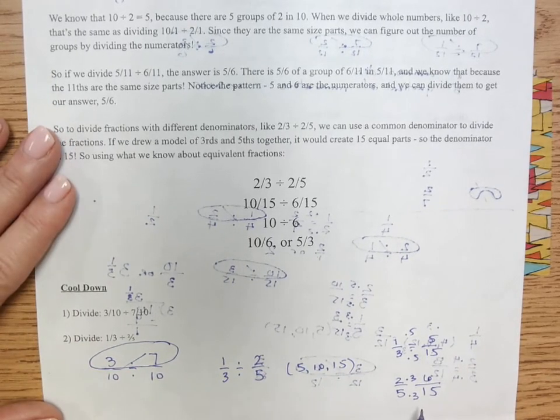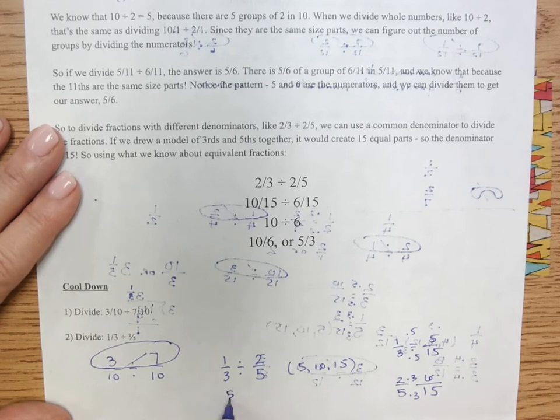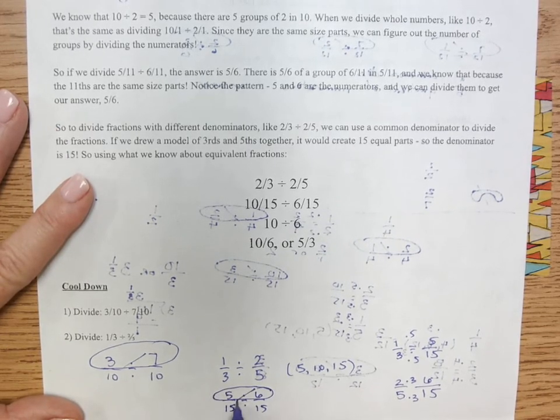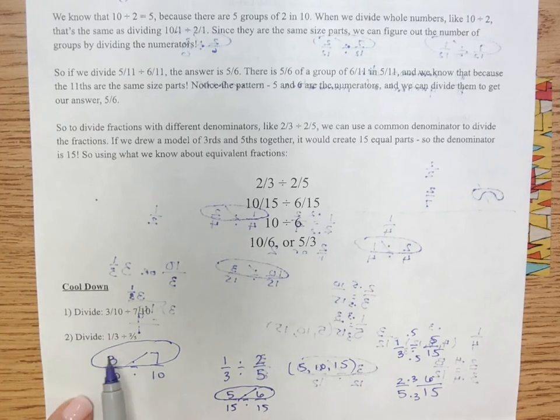So now I'm going to rewrite my problem. So 1/3 is equivalent to 5/15. 2/5 is equivalent to 6/15. I'm going to go ahead and circle my numerators, and bam, there's my answer. So 1/3 divided by 2/5 is equivalent to 5/6.